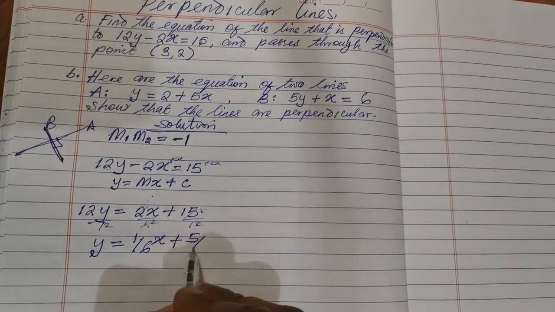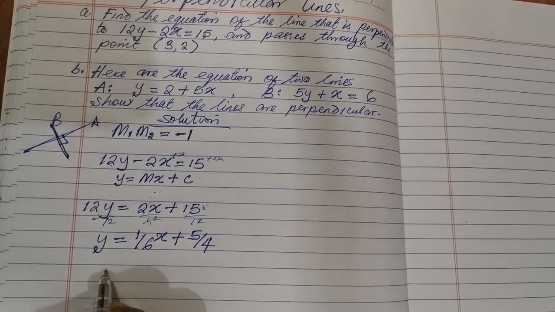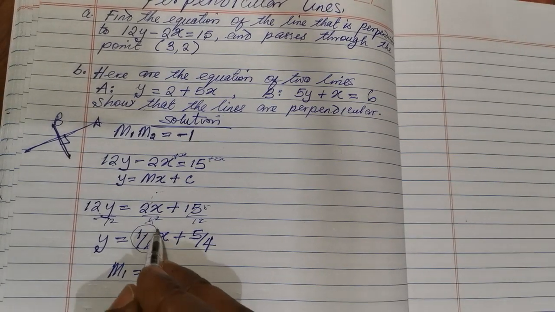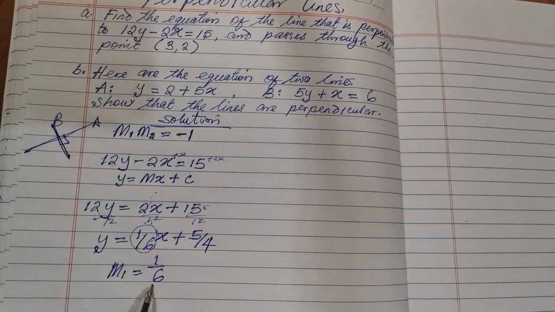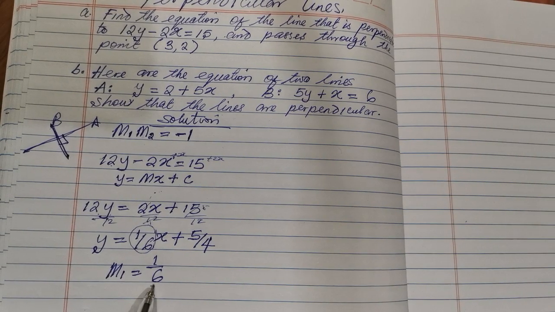I have 5 over 4. That means that my m1 is this gradient, 1 over 6. This is my m1.